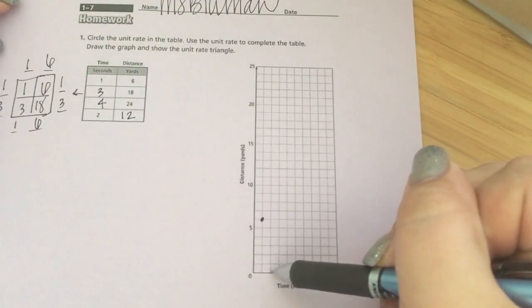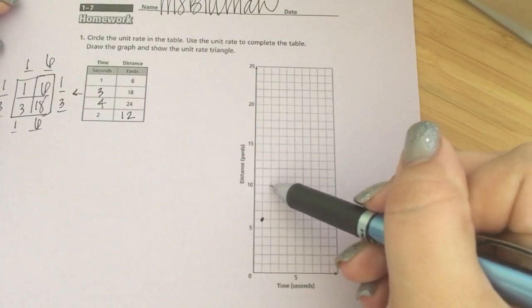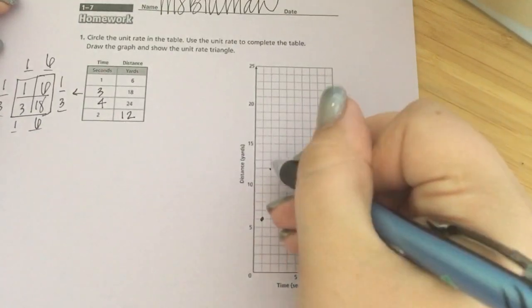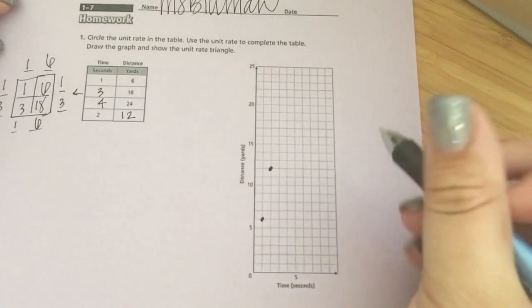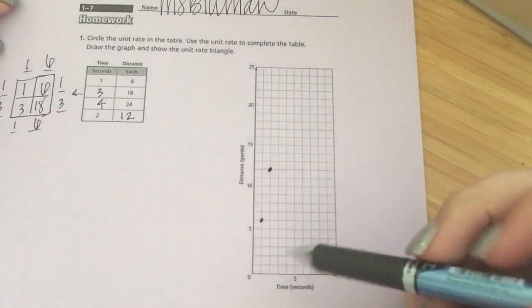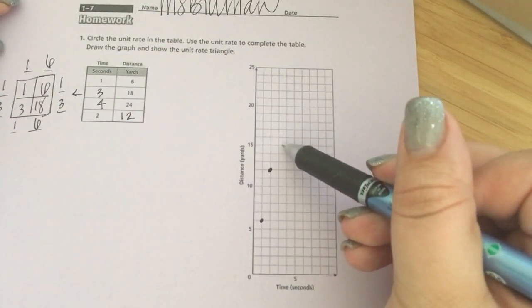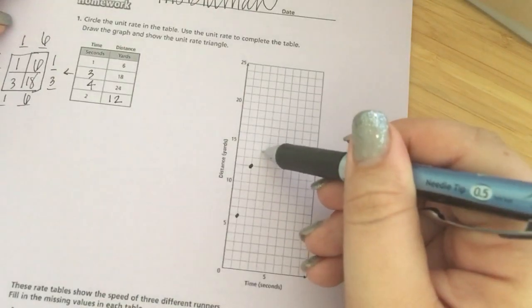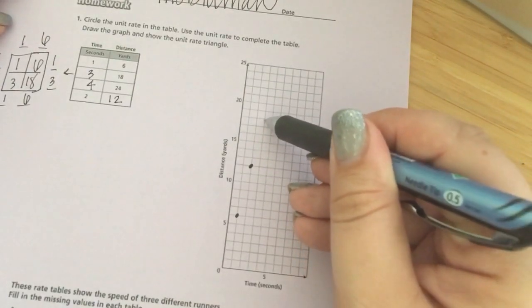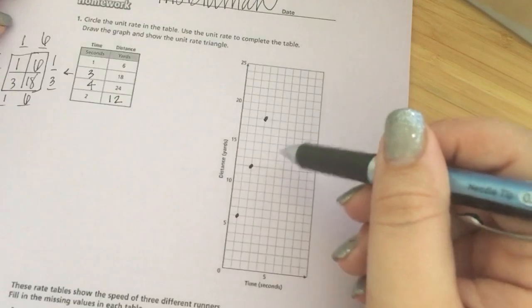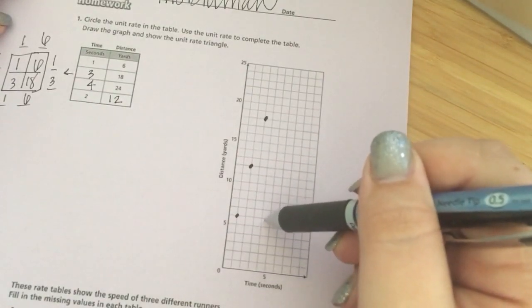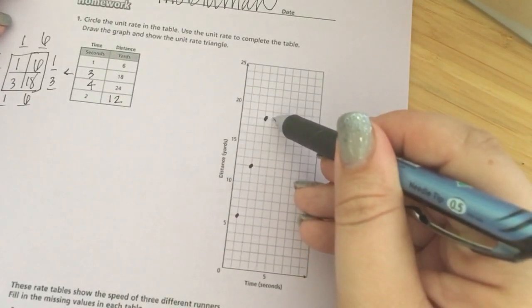So my x is my time, my y is my distance. So I go over 2 and up 12. I go over 3 and up 18. I go over 4 and up 24. And you're going to see that we're going to connect this. And it's super important that you really attend to precision. And that's making sure we get all the little details into this.